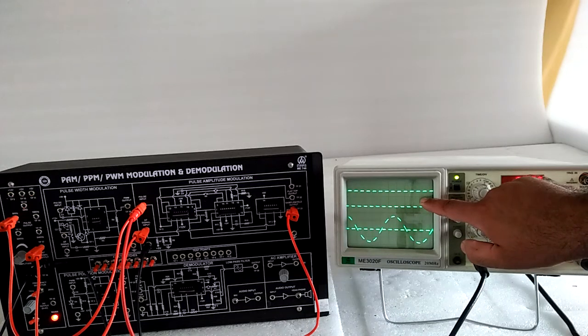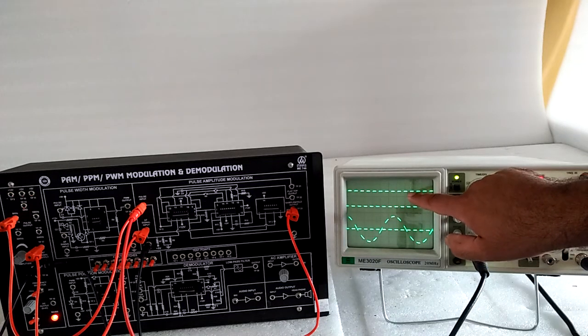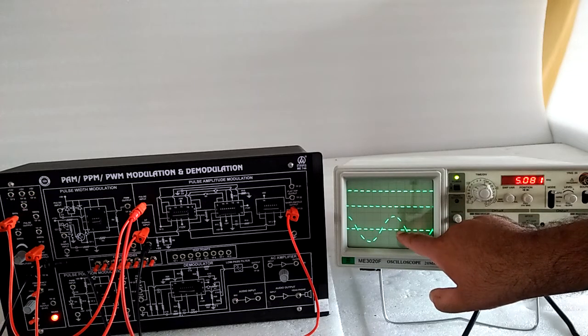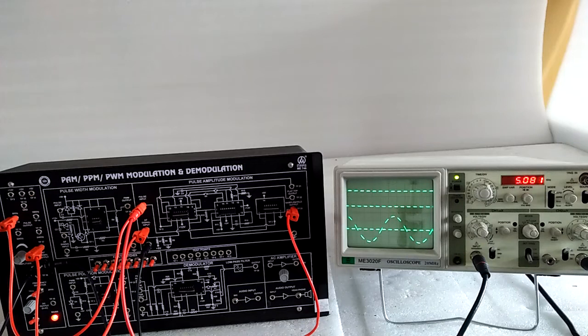You can see on the CRO, this is the pulse of 8 kHz, and here is the pulse amplitude modulation simple sampling output. When we change the amplitude, the output of sampling is also changed.